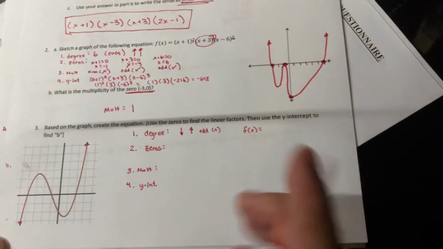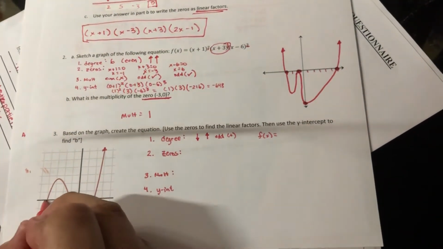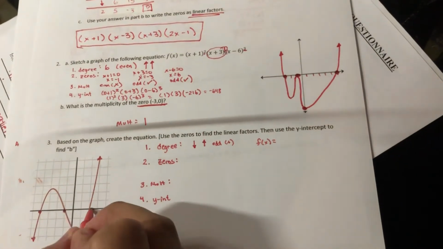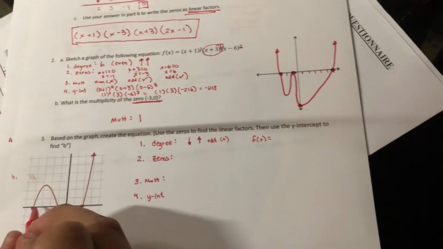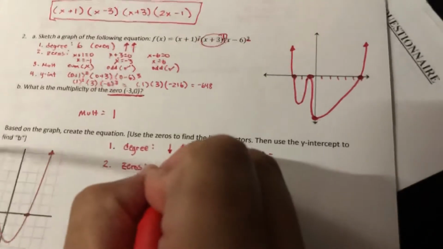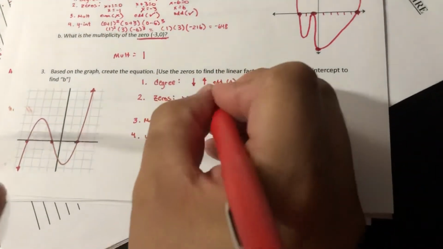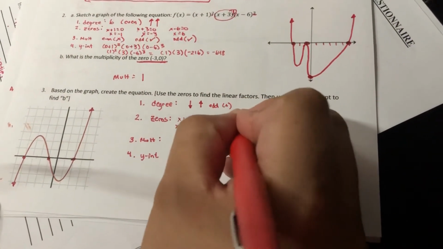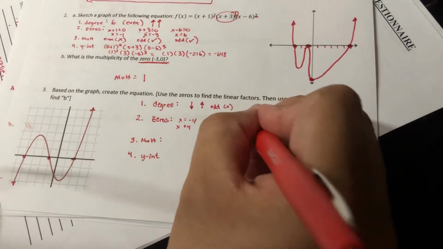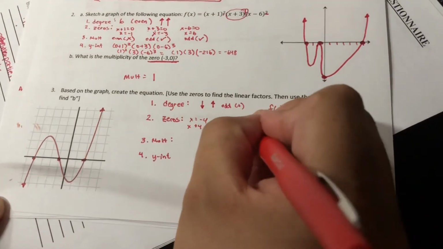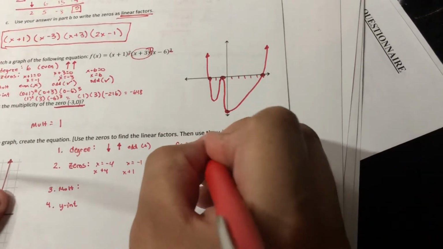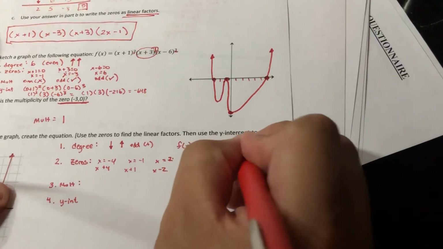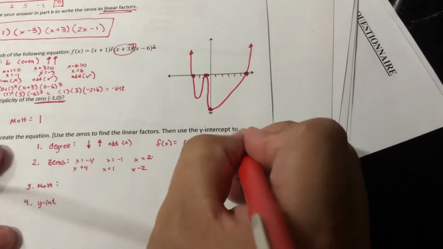Okay, so zeros, again, I can look at where it crossed the x-axis. So I know it crossed here at negative 4, which I can write as x plus 4. At negative 1, so this is x plus 1, and at positive 2, so x minus 2. So these are my three factors: x plus 4, x plus 1, and x minus 2.